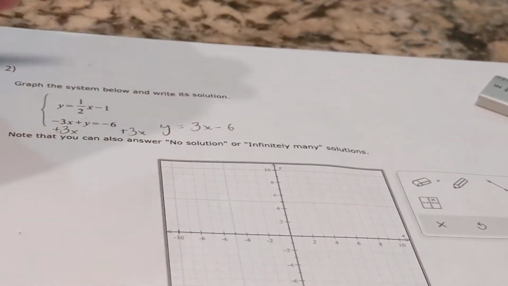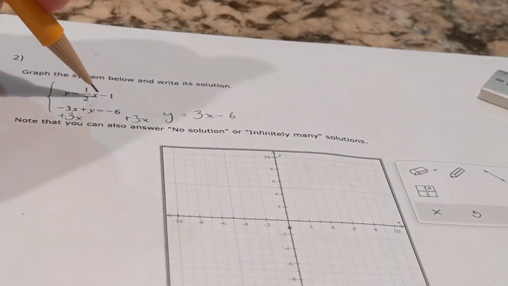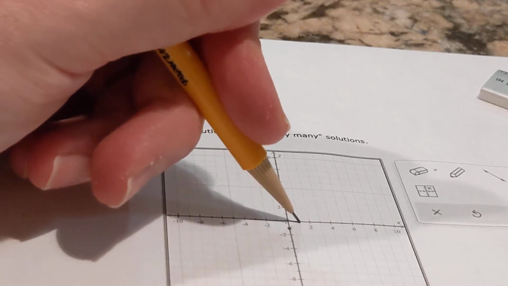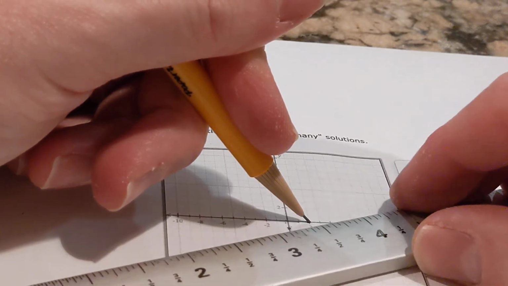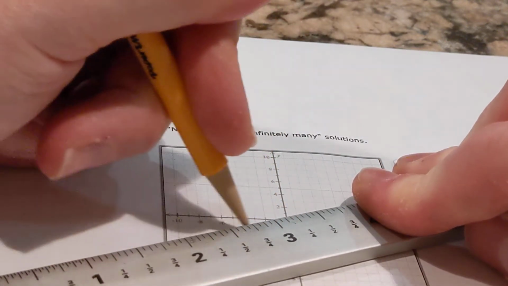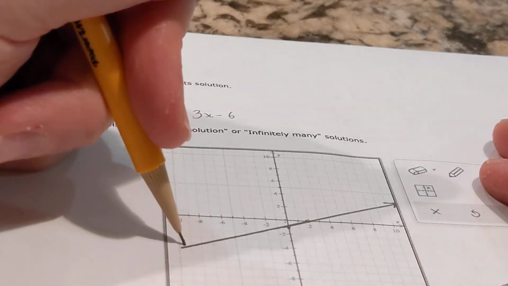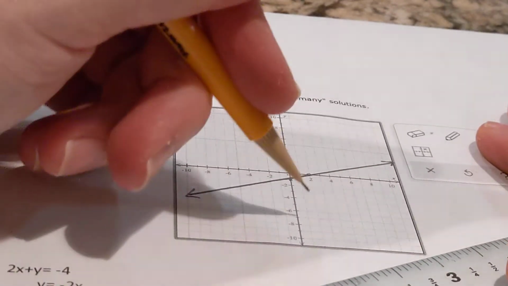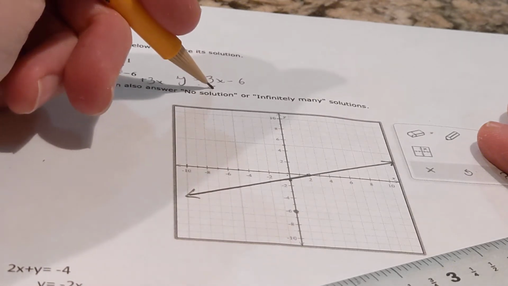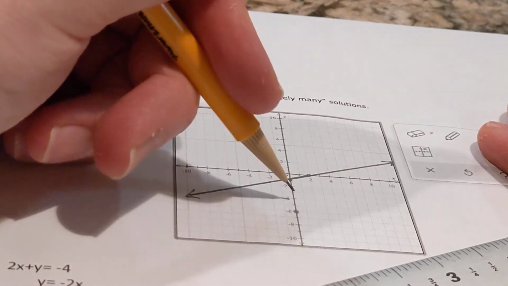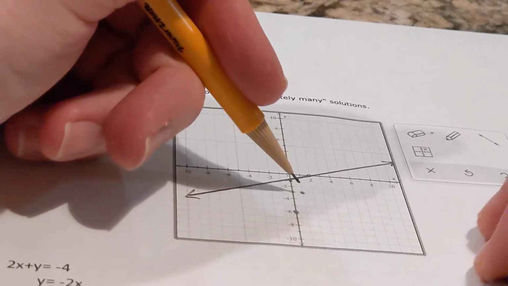For the top one, the intercept is -1 and the slope is a half, so 1 up, 2 over. That's our first line. For the second one, the intercept is -6 and the slope is 3 over 1, which can go right there.